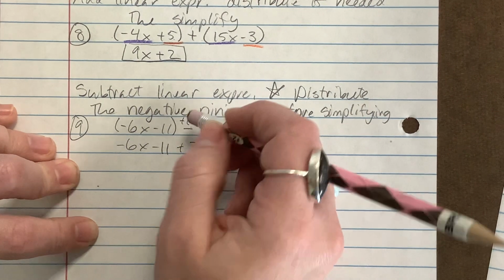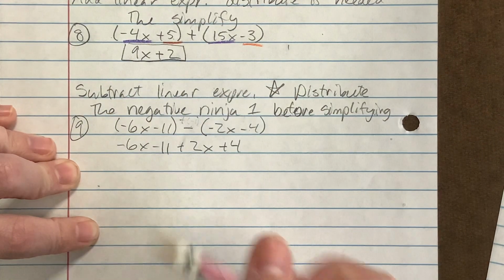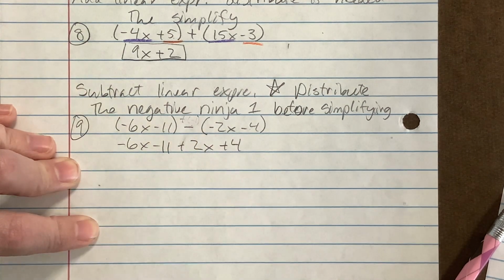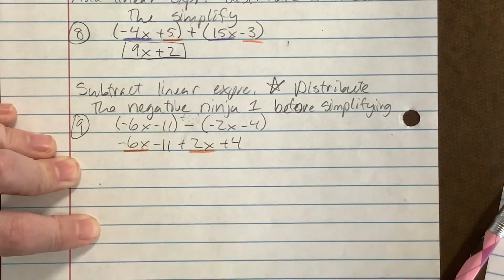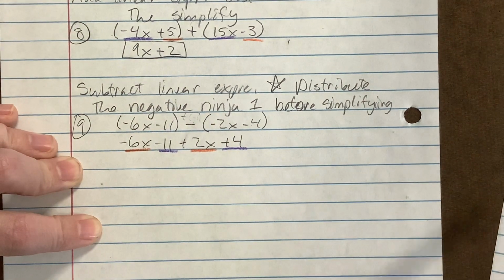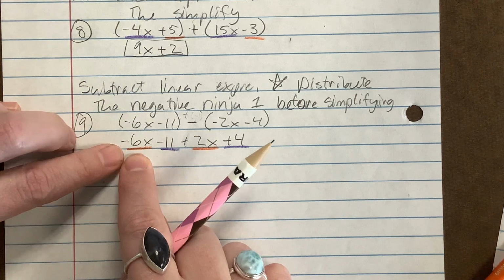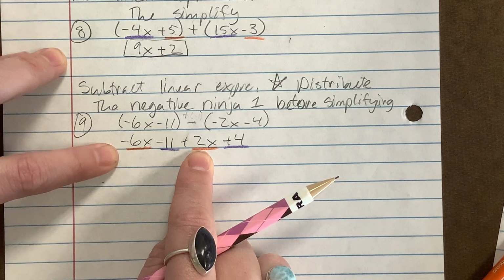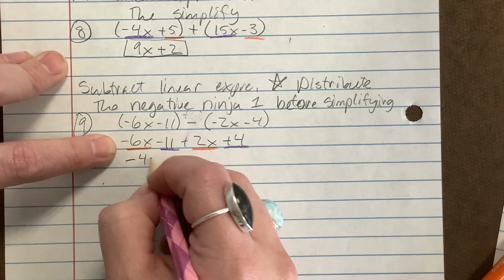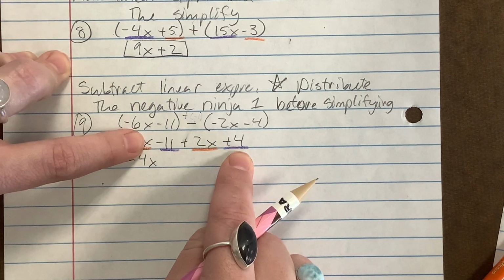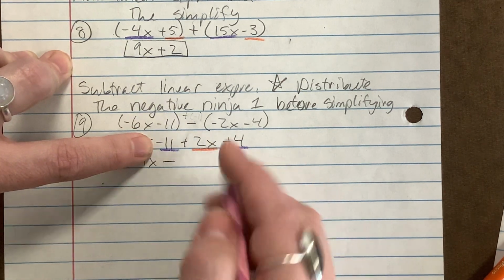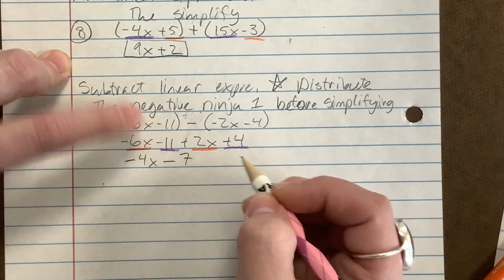Make sure that you practice that a lot so that you can feel confident with that. Now I'll combine my like terms, mix it up. This time we'll do the x terms in orange. There we go. So I'm going to put my x terms together. I've got negative 6x and positive 2x. I have more negatives, so the answer will be negative. And 4x is the difference. Then we look at the constants. Again, I have more negatives, so it's going to be negative, and the difference between 4 and 11 is 7.